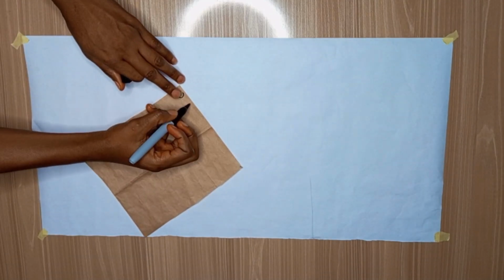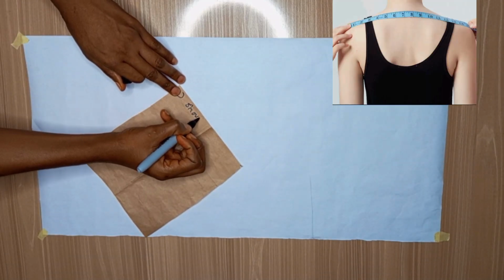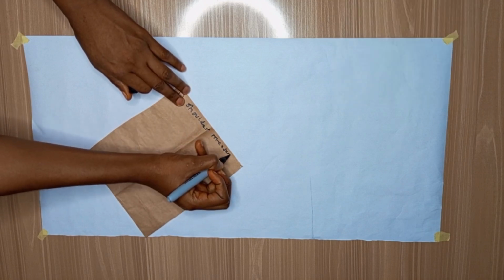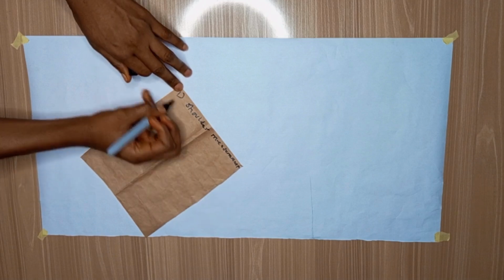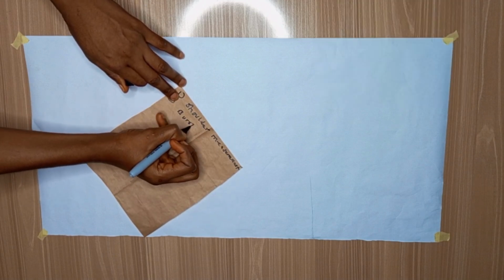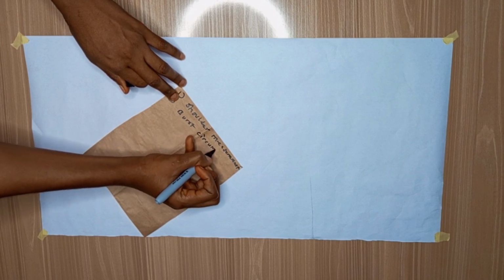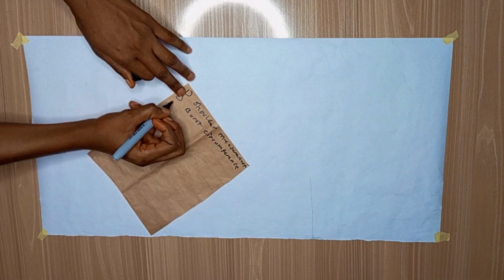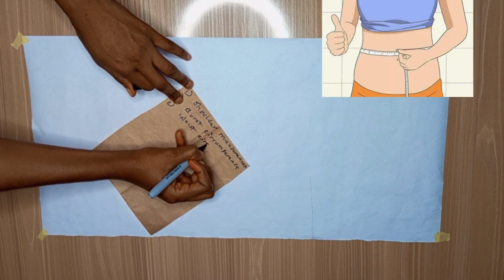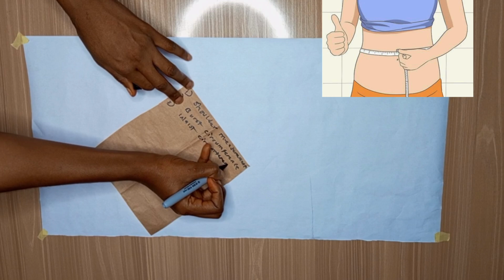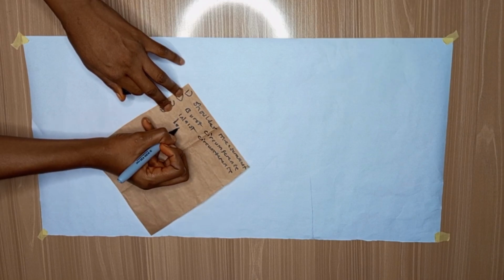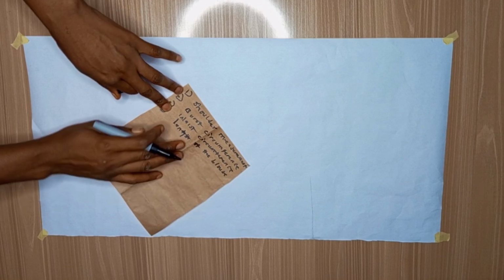So the measurements needed for this tutorial is our shoulder measurement. As you can see on the screen, this is how to take your shoulder measurement. And then the second one is our bust circumference. This is your round bust measurement. As you can see on the screen, this is how to take it. And then the third one is our waist circumference. This is your round waist measurement as shown on the screen. This is how to take it. And then the last one is the length of our blouse.